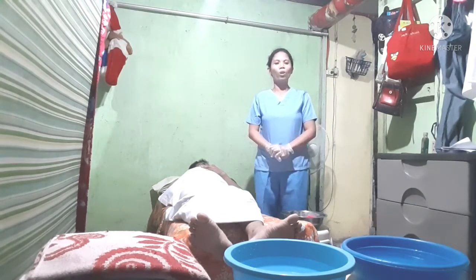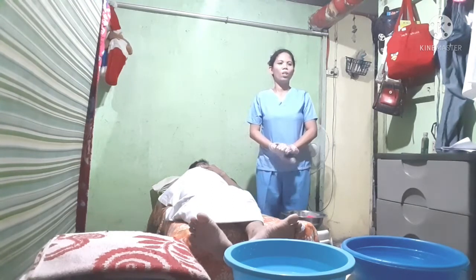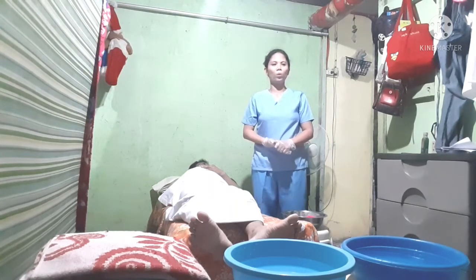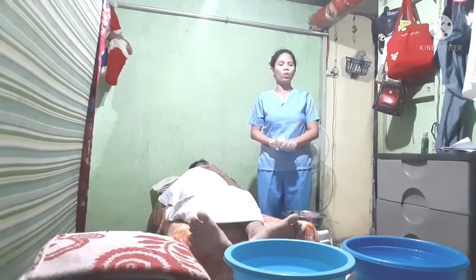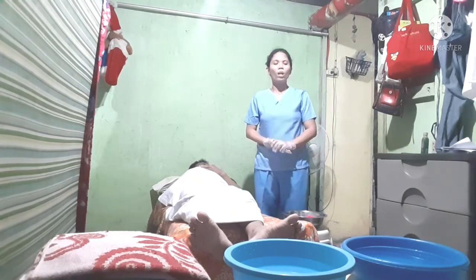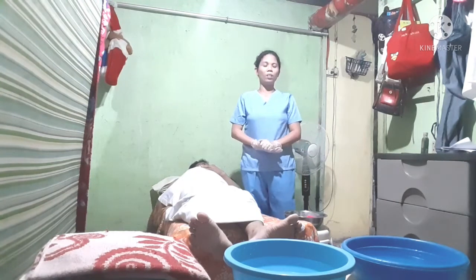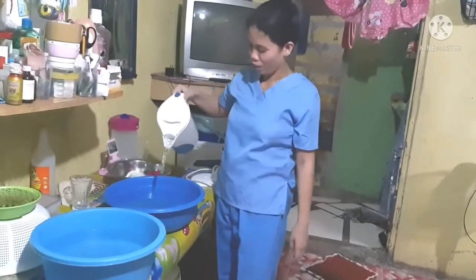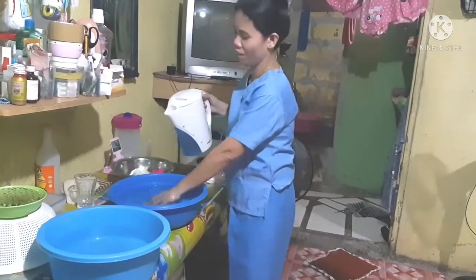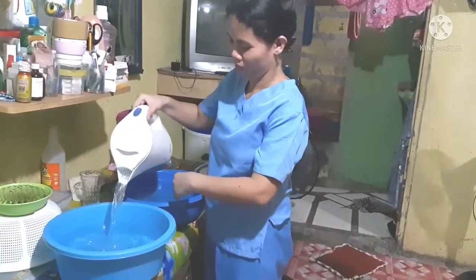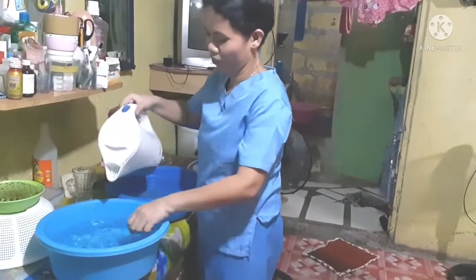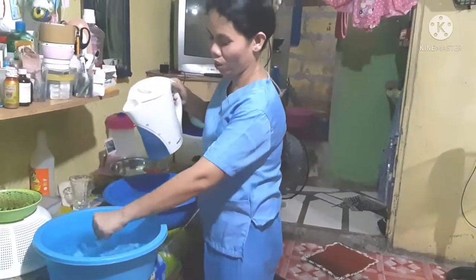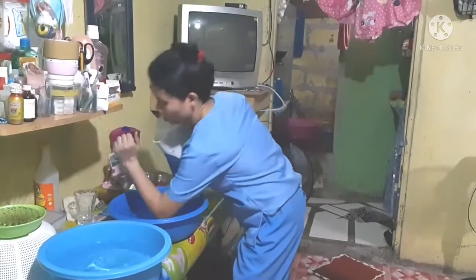Fill the bath basin 1/2 to 3/4 full of comfortable warm water. Combine the hot water with tap water until the desired temperature is achieved. Warm water is used during bath. This is to promote comfort, relax muscles, and prevent unnecessary chilling. Combine hot water with tap water until the desired temperature is achieved. Then check it.